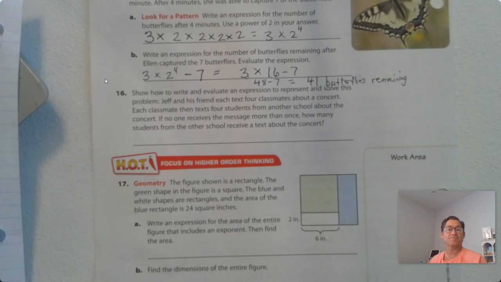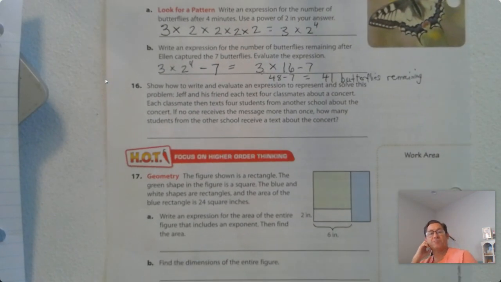Okay, 16. Show how to write and evaluate an expression to represent and solve this problem. Jeff and his friend each text 4 classmates about a concert. Each classmate then texts 4 students from another school about the concert. If no one receives the message more than once, how many students from the other school receive a text about the concert?